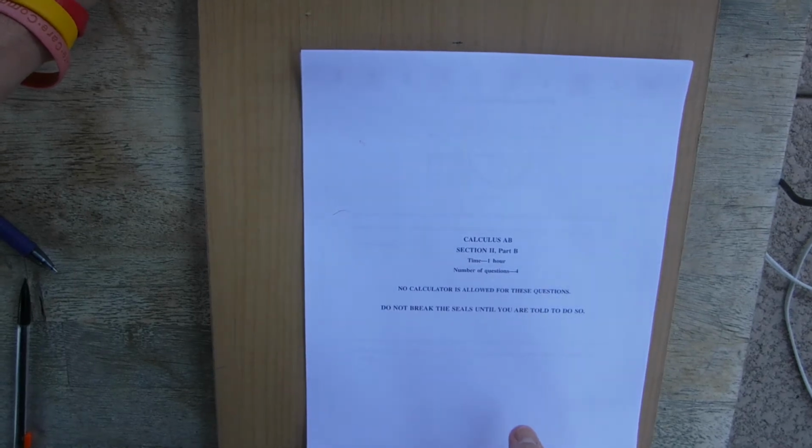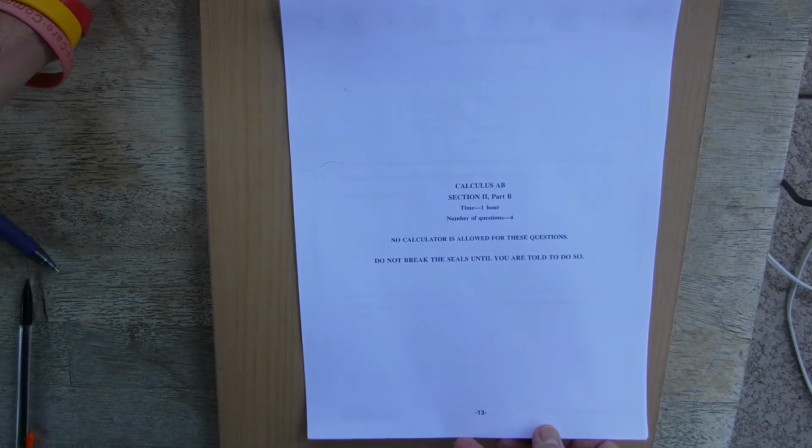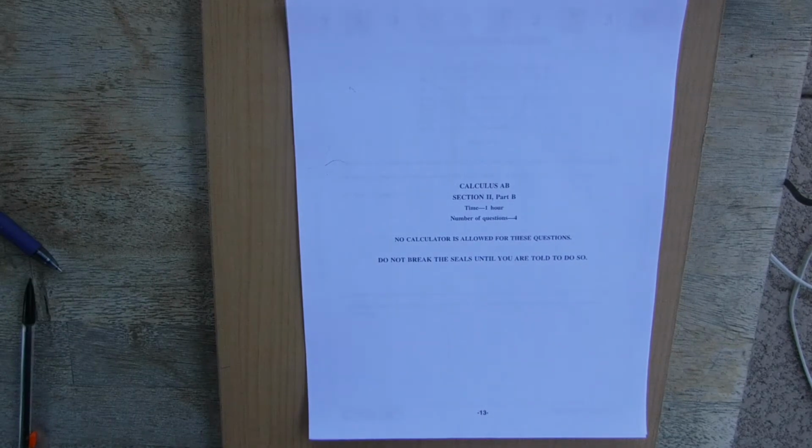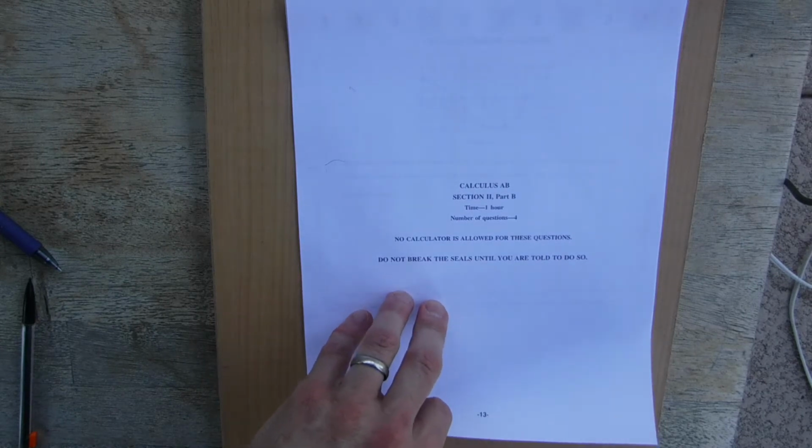Alright, I'm going to try my best here. This is going to be the 2018 test, FRQ questions 4 and 5. So questions 4 and 5 right here. These are both non-calculator questions.